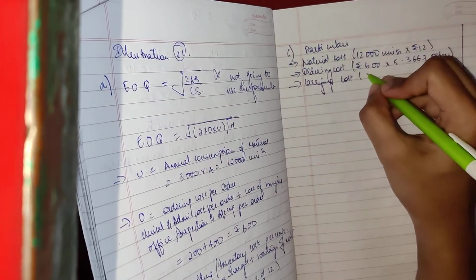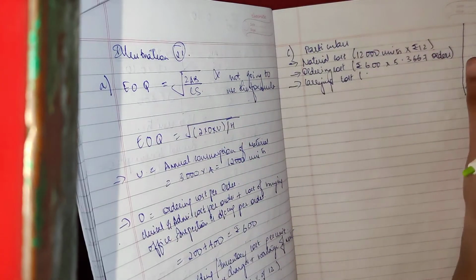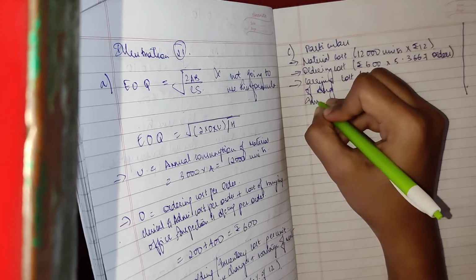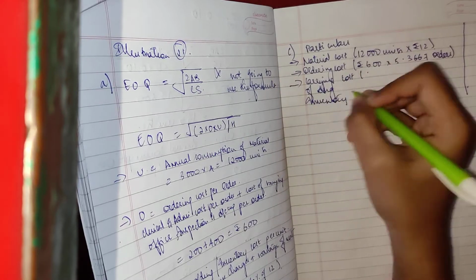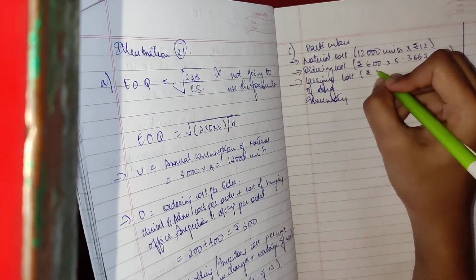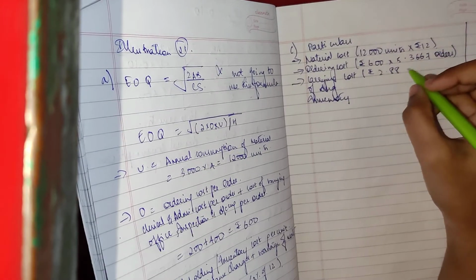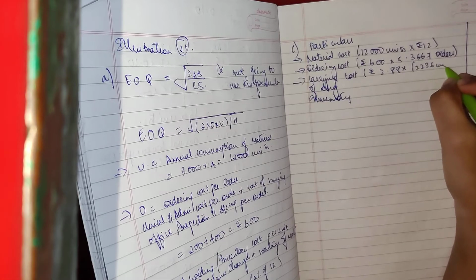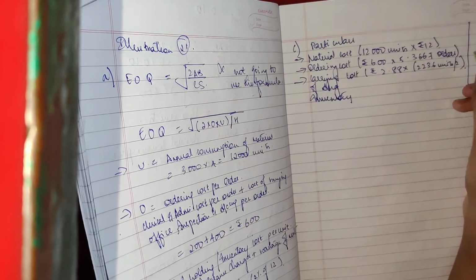And your carrying cost is nothing but the carrying cost of average inventory. That is rupees 2.88 into open brackets, 2236 units divided by 2, close the brackets.